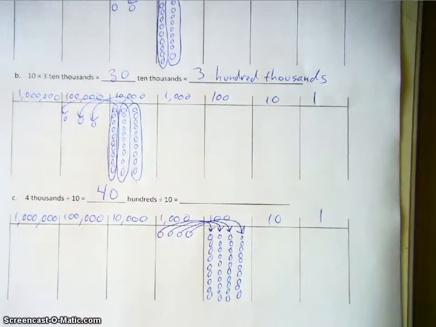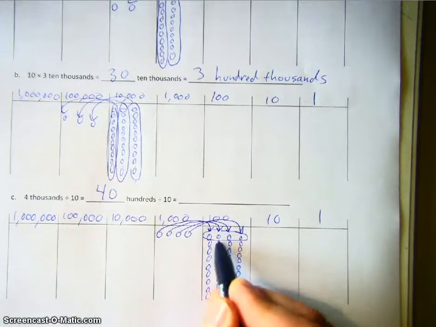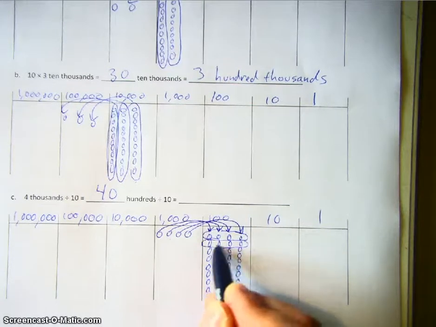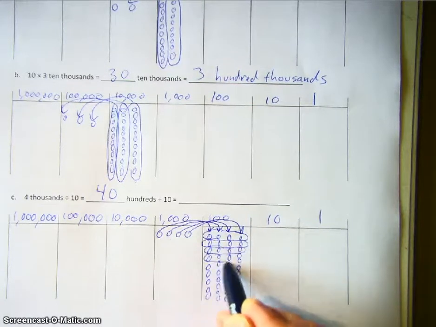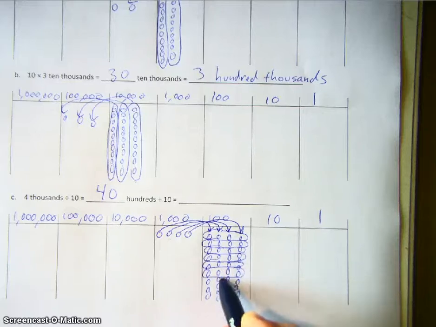Now we can go ahead and divide by 10. So what we're going to be doing is creating 10 groups. So we're actually going to be circling horizontally this time because we're creating 10 groups of 4. Okay, so we're going to be circling it slightly different.